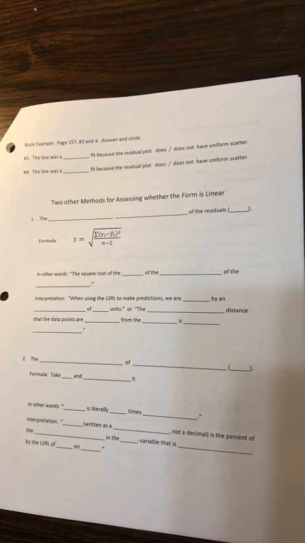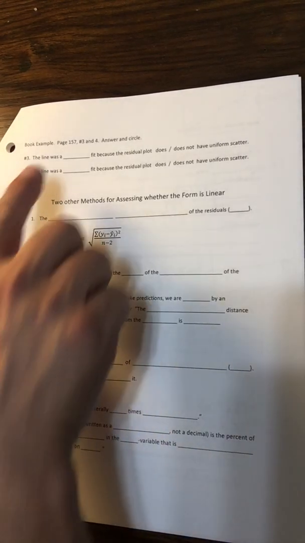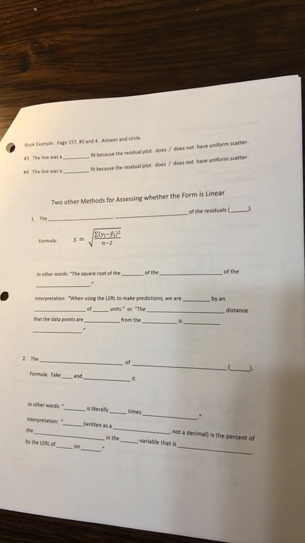Now that you guys have seen what a residual plot is, I wanted you to check out two problems and just answer whether the least squares regression line was a good fit for the data or not. Okay, so here I'm gonna bring the book into play.